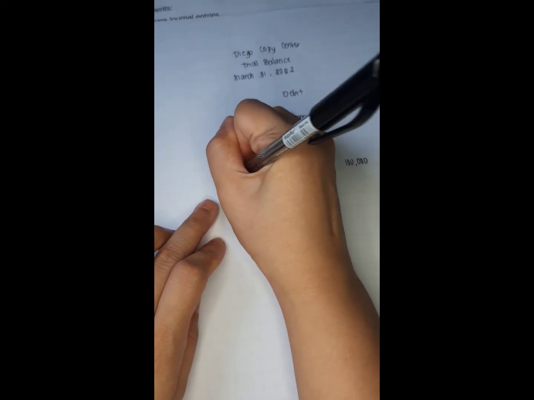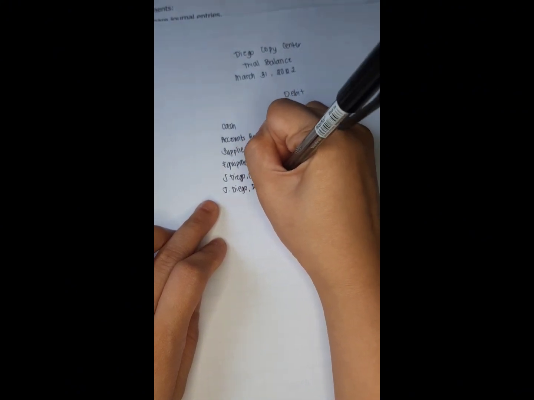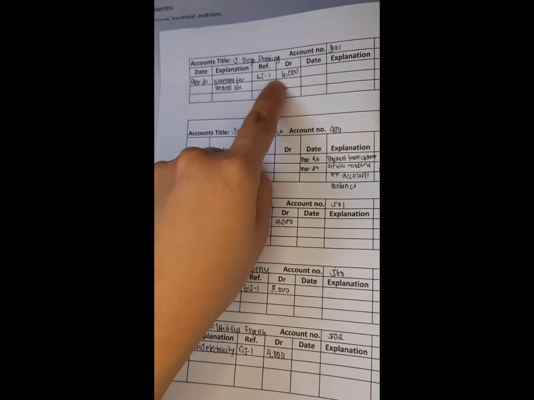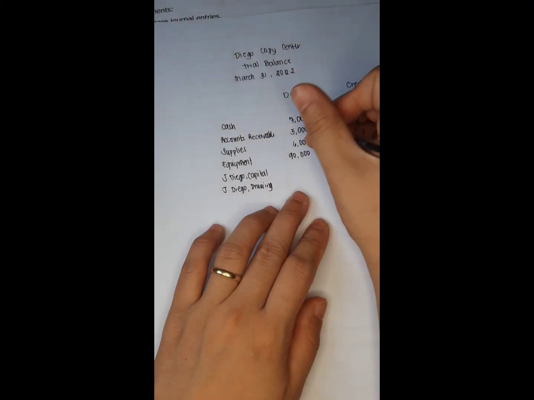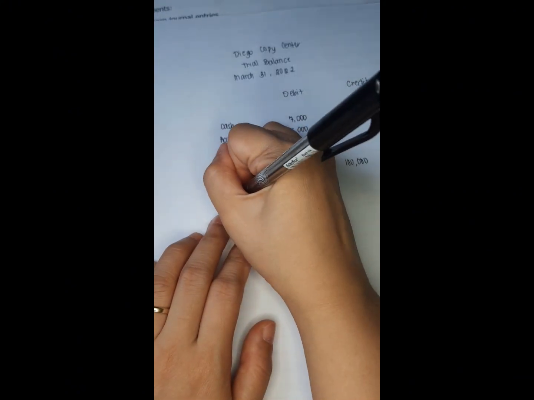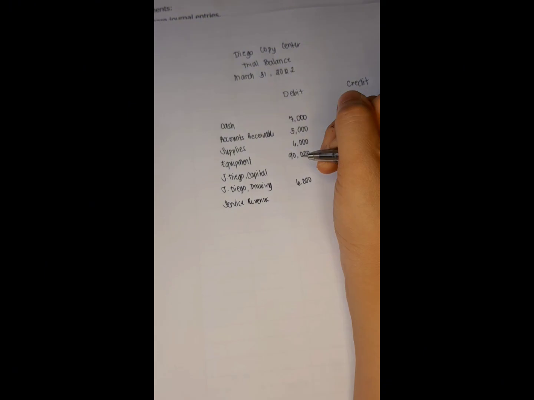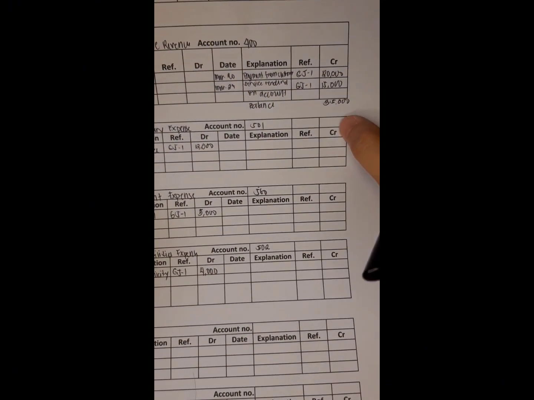Okay, so ito yung drawing natin. Drawing, there's service revenue. So yung drawing niya po ay nasa debit side. Then service revenue. Service revenue ay naka-credit 35,000.